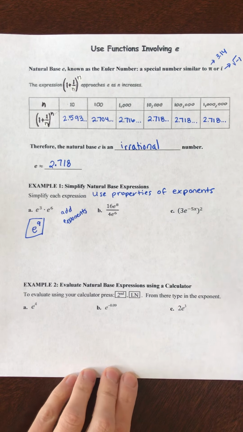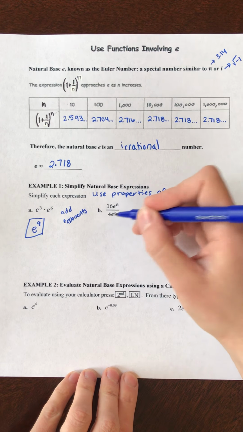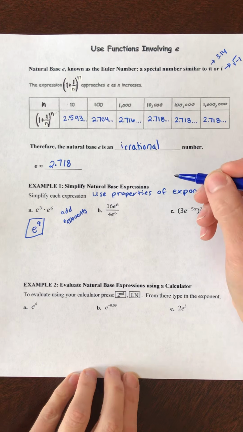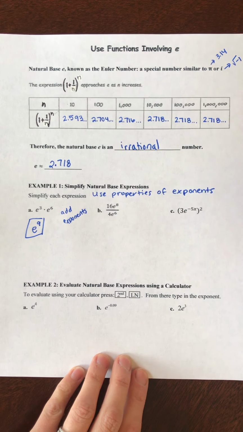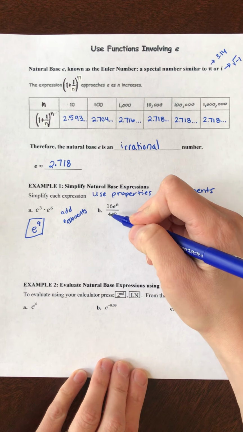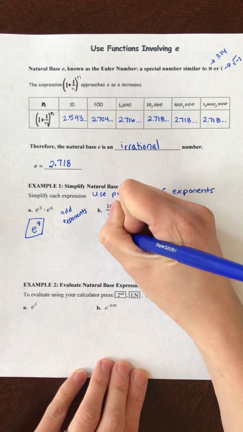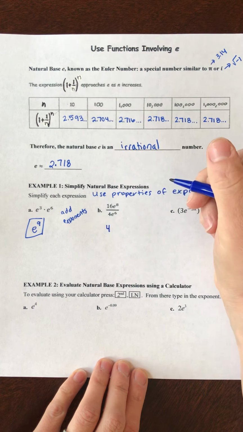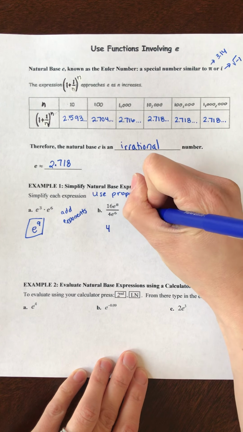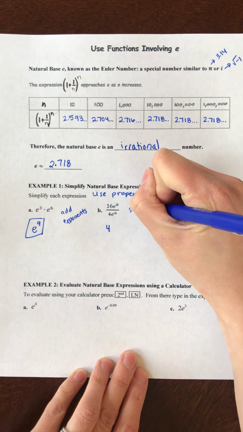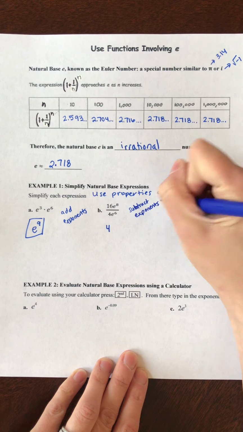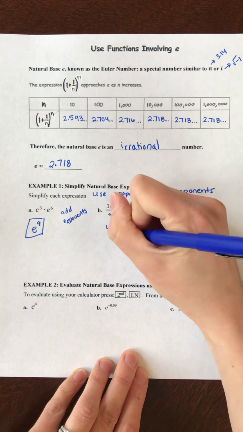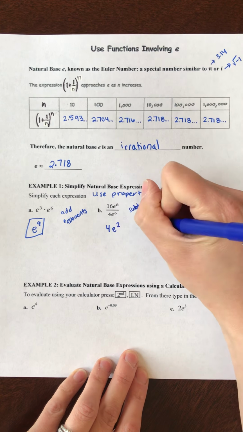For letter B, 16e to the eighth divided by 4e to the sixth. Coefficients just get divided like normal, so 16 divided by 4 is 4. E to the eighth over e to the sixth, here you subtract exponents. 8 minus 6 is 2, so this is e to the second.